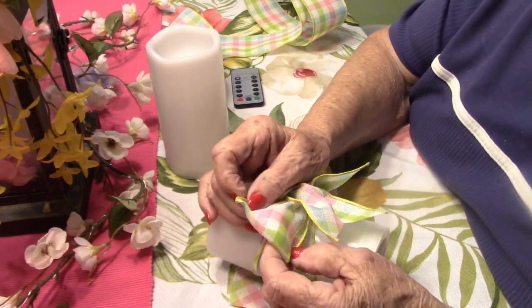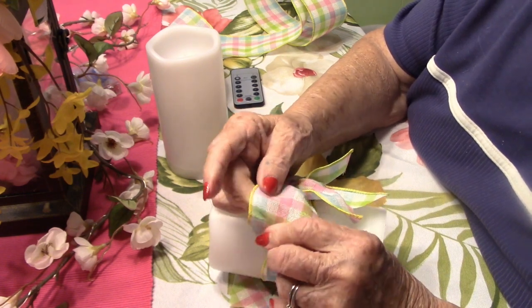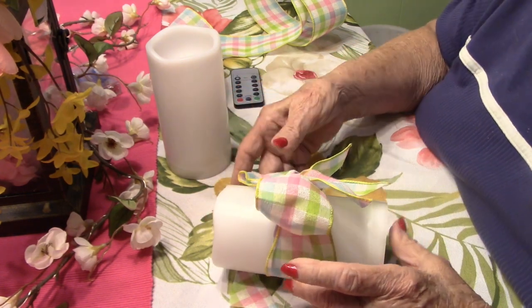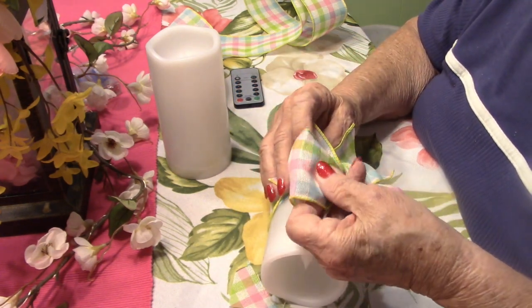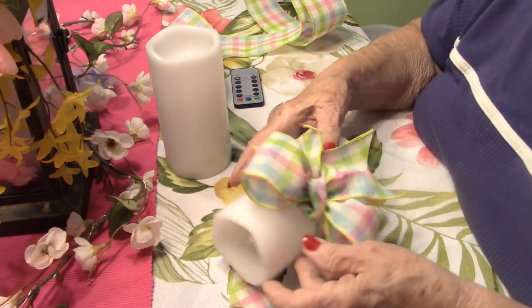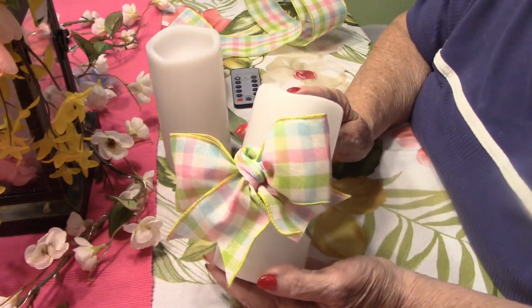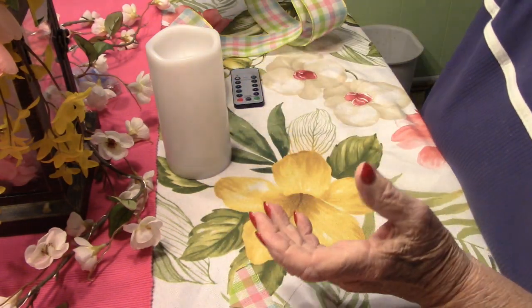And my decorations on the table are fairly simple because we'll have to move them when it comes time to eat, and you don't want to have to move a million things and make it too elaborate. And there you go. Just a little bow. Now let's get the other one.